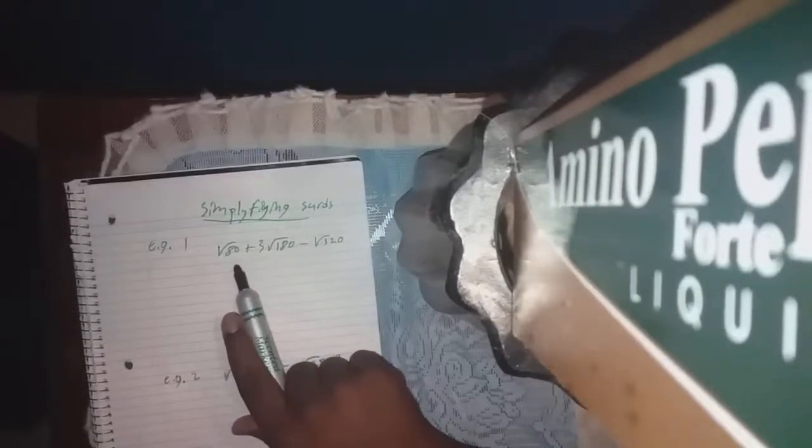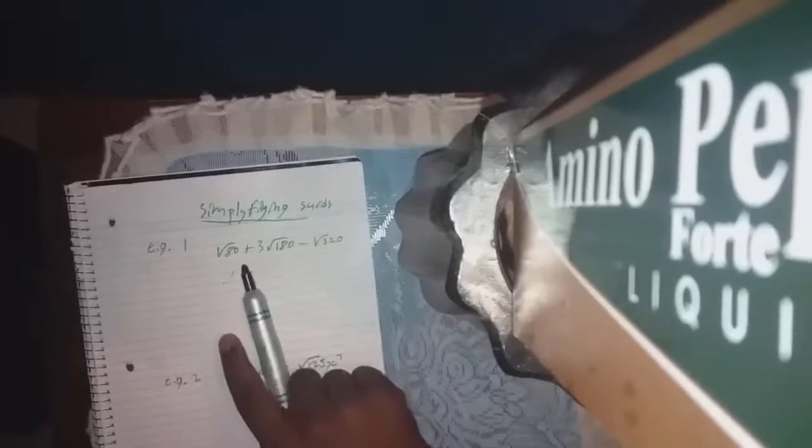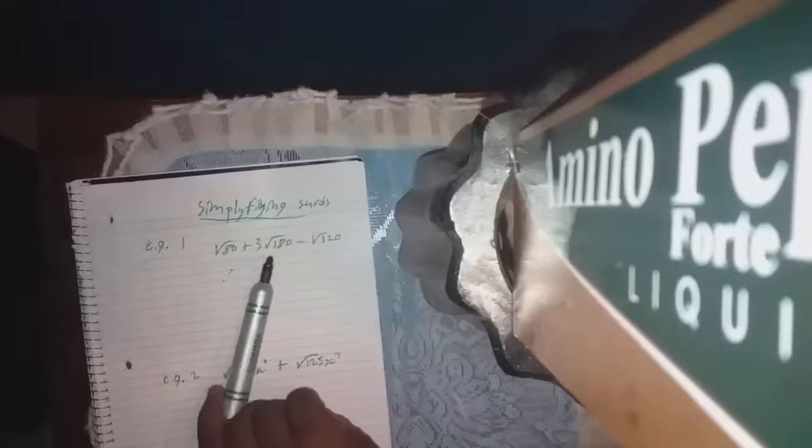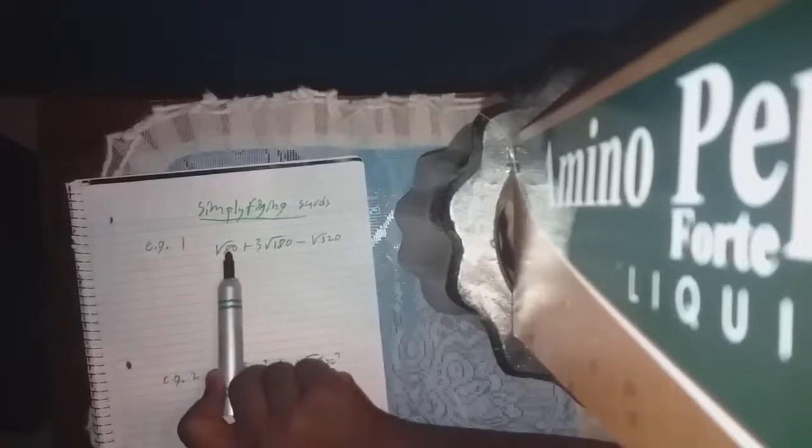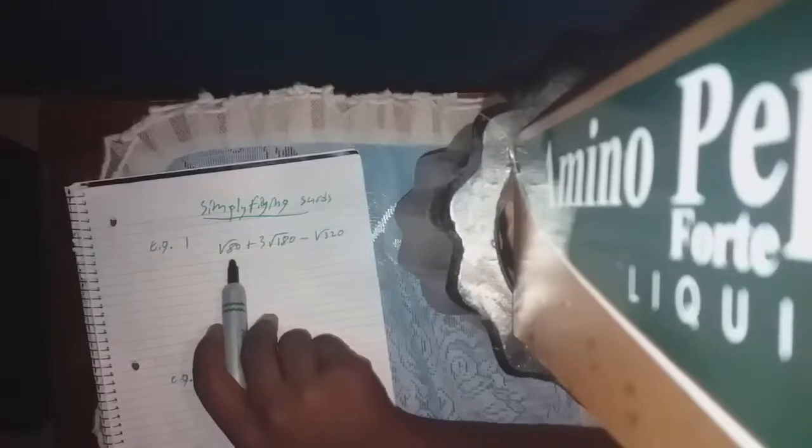Also, simplifying surds. Now, when you simplify a surd, you want to get it down to factors involving the smallest possible number under the root sign with a multiple out here. And the way to do that, for example if it's a square root, is you express the number under the root sign as factors involving its highest possible square number.